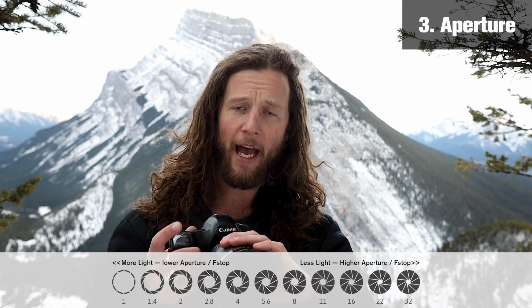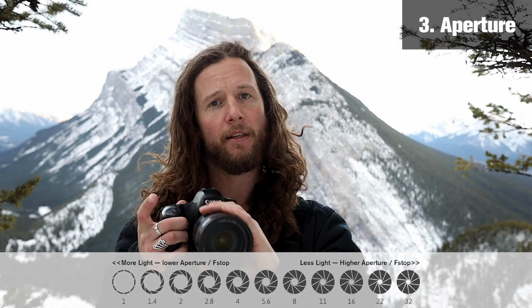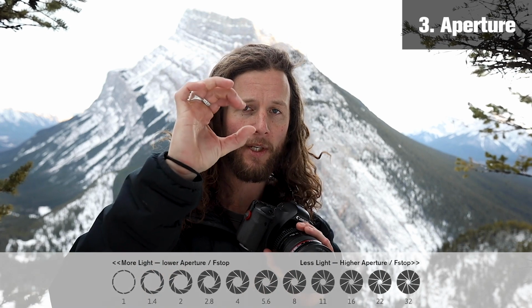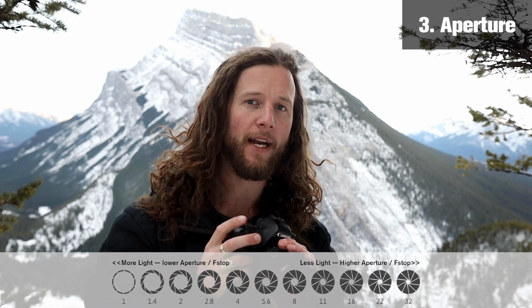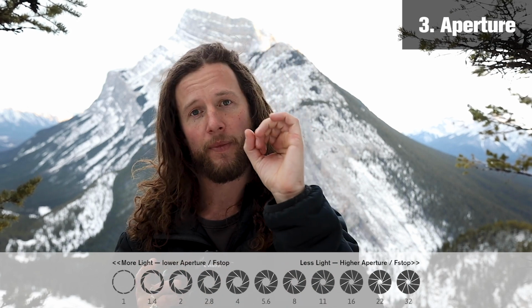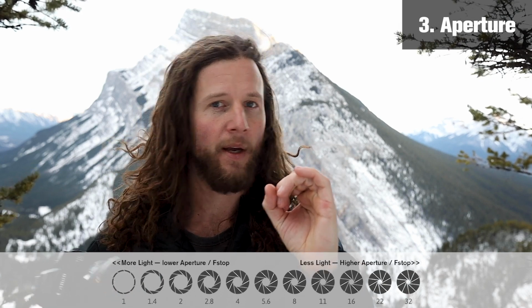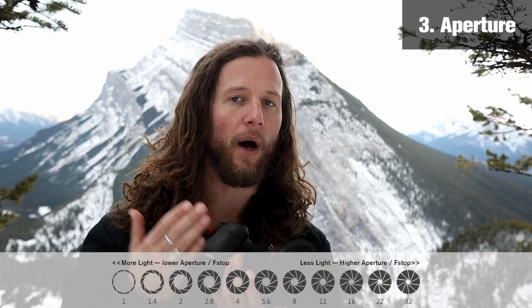Alright, next up we have aperture, which is the actual amount of light that gets let in through the lens. So inside your lens you have an iris, which allows different amounts of light to come through. It's essentially like a spiral that closes. So the least amount of light, the higher your f-stop, your aperture will be. The wider it is, the faster the lens, and the lower your f-stop will be, your aperture will be.